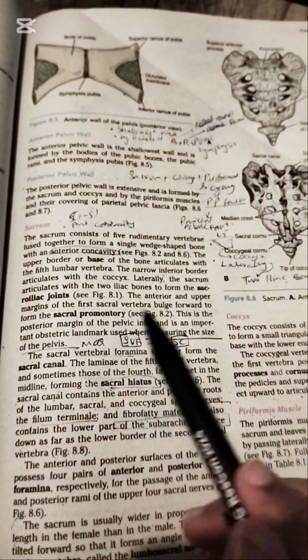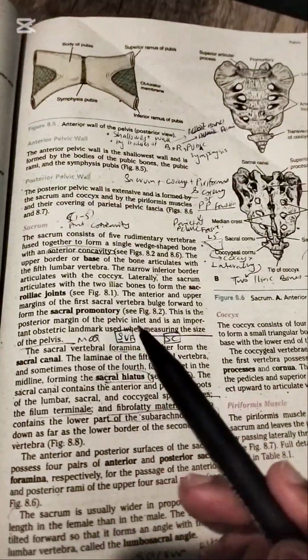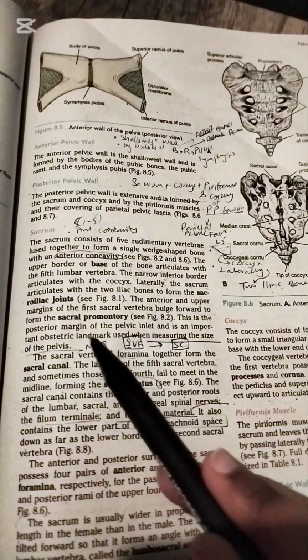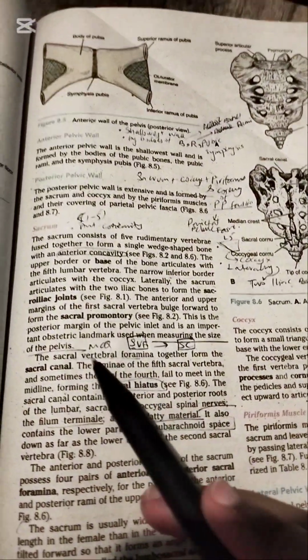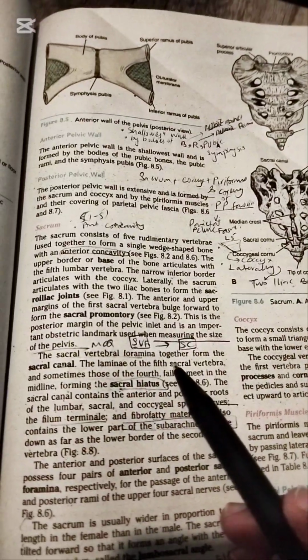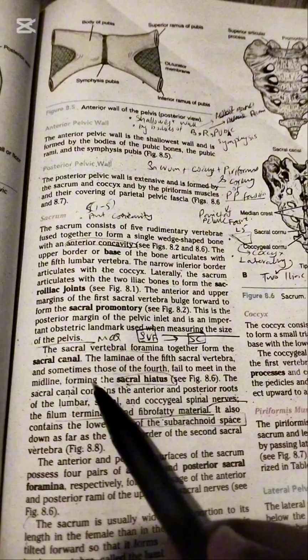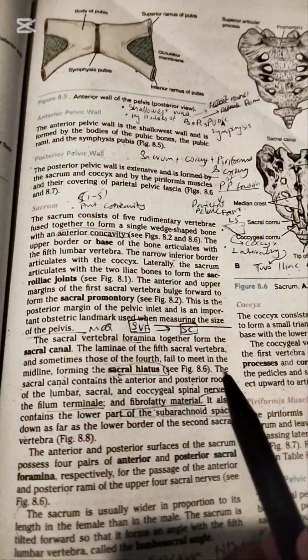Anterior and upper margin of S1 is going to bulge forward to form the sacral promontory. This is where we measure the size of the pelvis. So it is very important, the posterior margin of the pelvic inlet. Now let's talk about sacral vertebral foramina. Sacral vertebral foramina will together form the sacral canal. The lamina of the S5 and sometimes of S4 will fail to meet in the midline, forming the sacral hiatus.